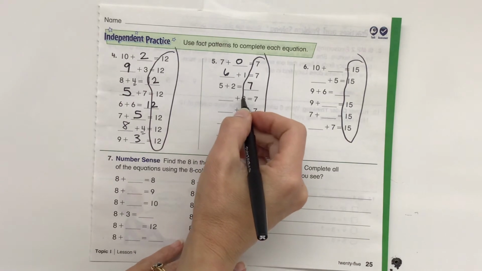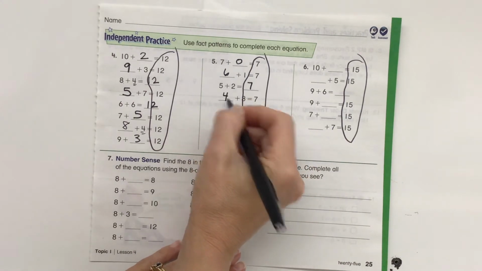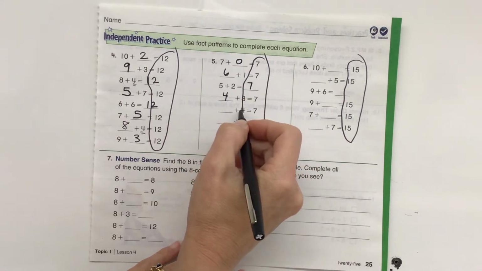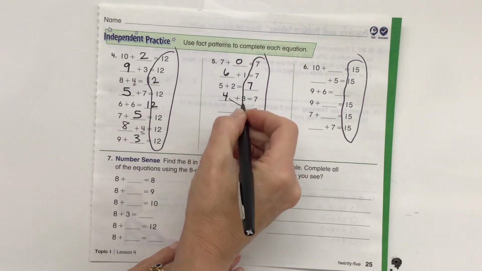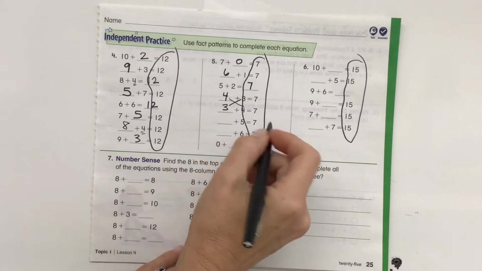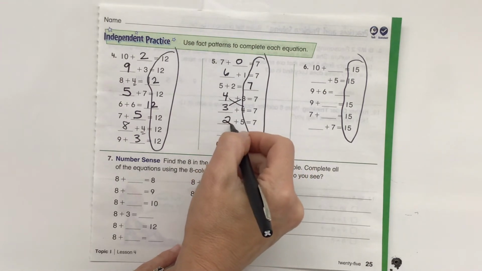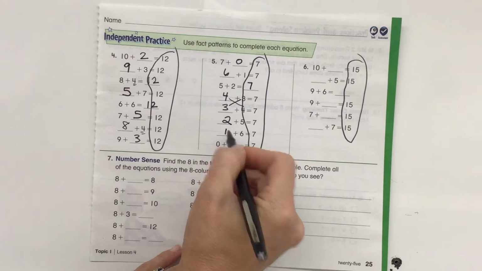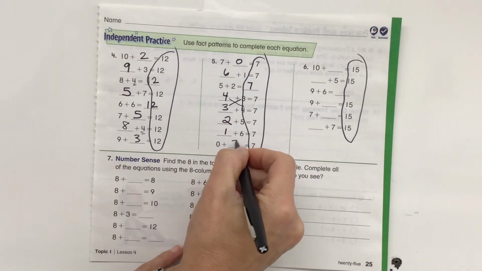Blank plus 3 equals 7. I know that's 4 plus 3. Blank plus 4 equals 7. Well, if I have a 4 here, I know that's going to be 3. I can switch those addends. Something plus 5 equals 7. I know that's going to be 2. 1 plus 6 equals 7, and 0 plus 7 equals 7.